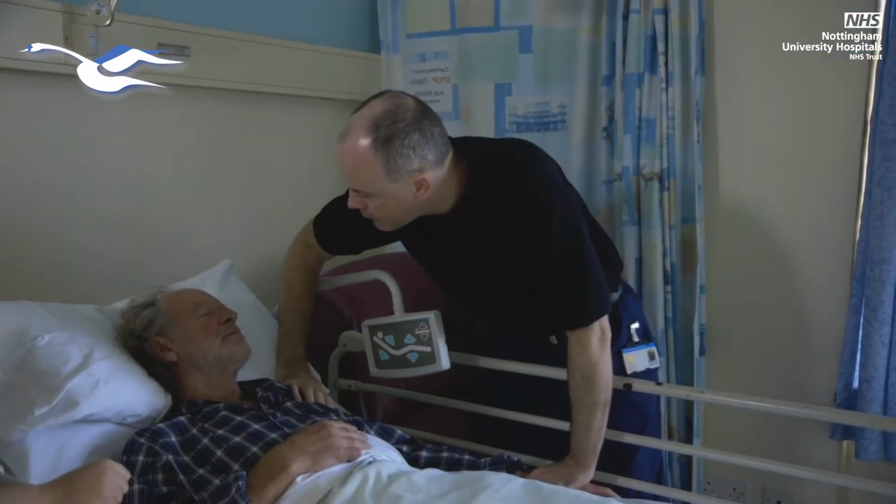With the support of NUH Charity and donations from the public, we have access to resources that can be offered at this time. It will enable the patient and those close to them to make positive, lasting memories.